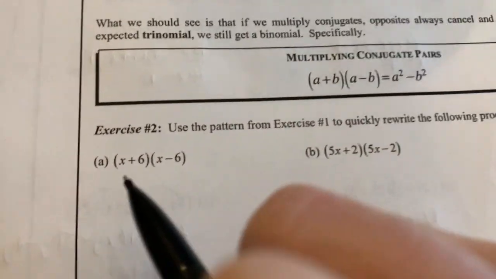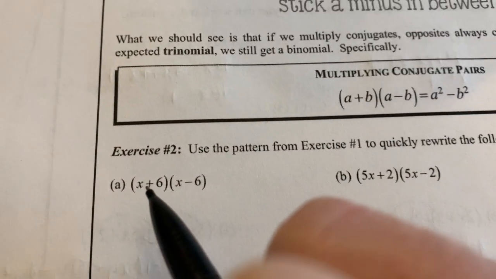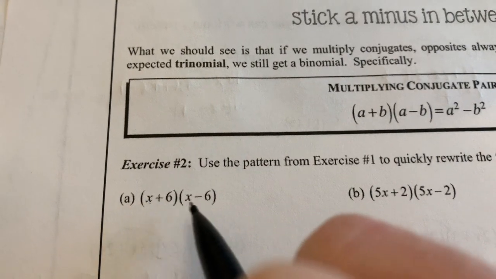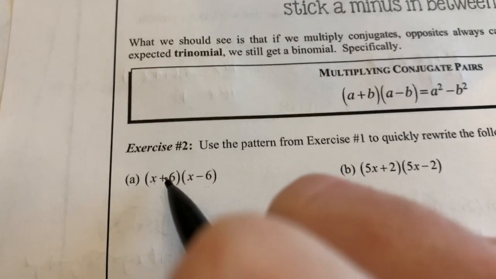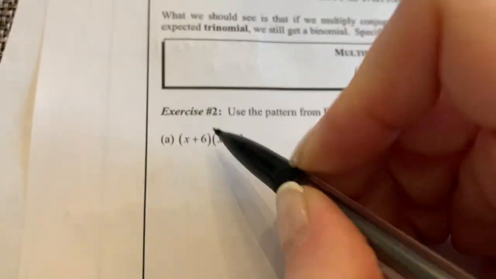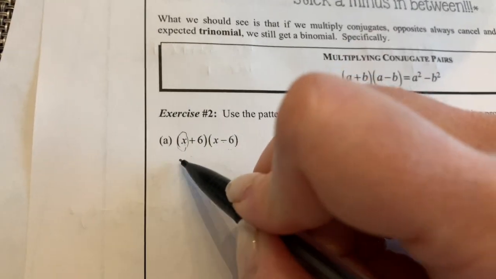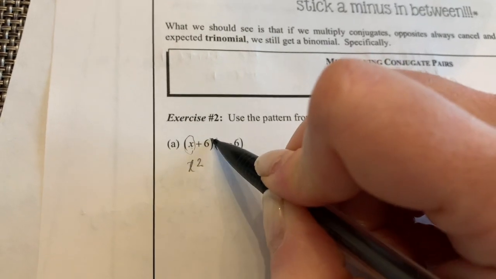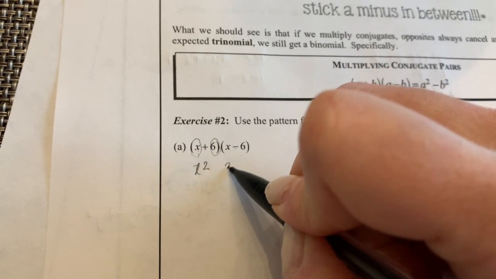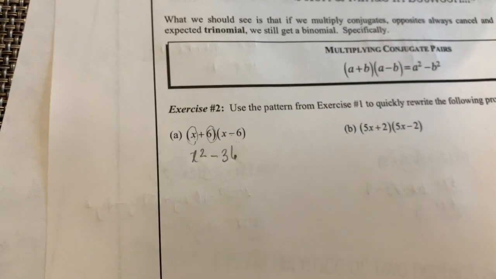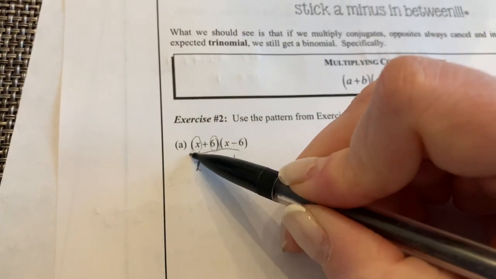So let's practice. You have to first recognize, of course, that this is going to be the difference of two perfect squares by noticing that you have the exact same two binomials, just one is plus and one is minus. So I'm going to square the first, that's x squared. I'm going to square the second, 6 squared is 36. I'm going to stick a minus in between. And that is your answer. How easy is that, right?